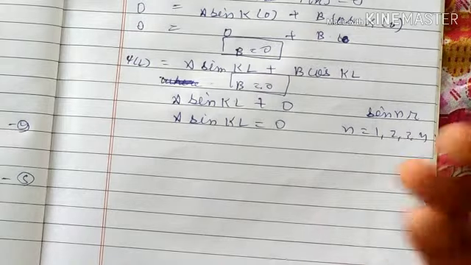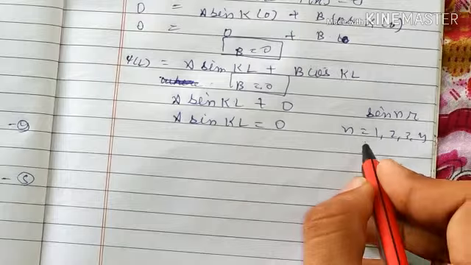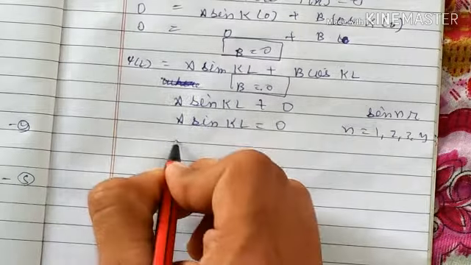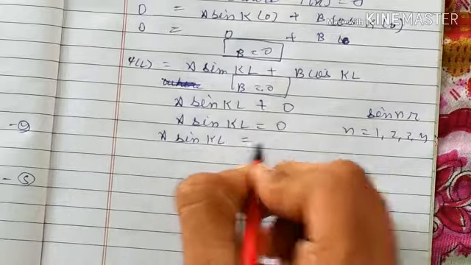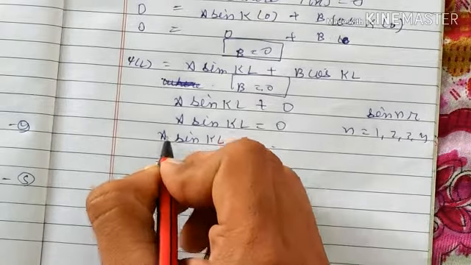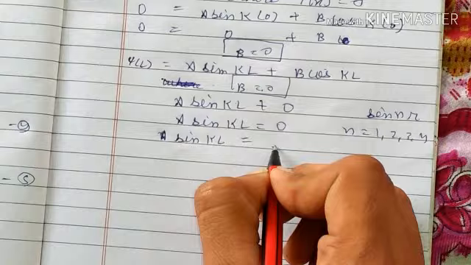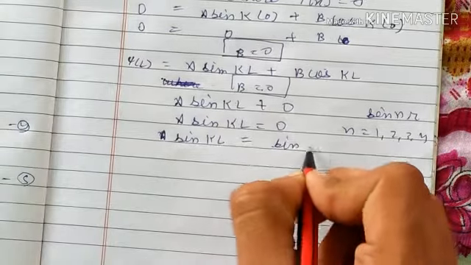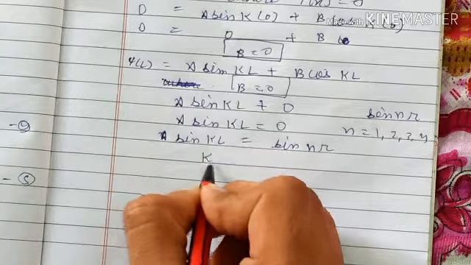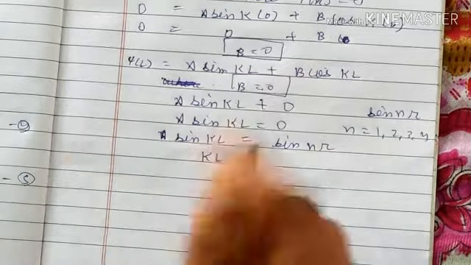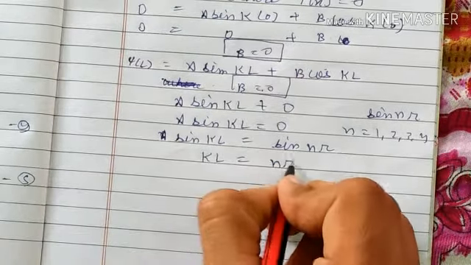A is a constant, so we cannot take it as 0, so sin kL is 0, and kL is equal to n pi.